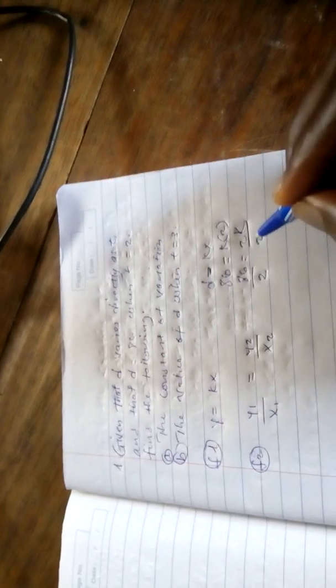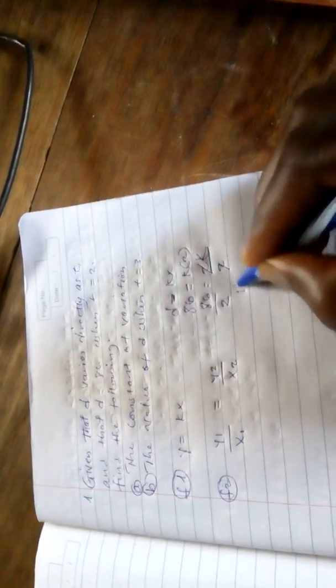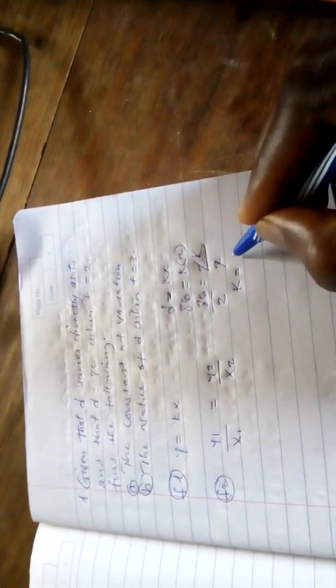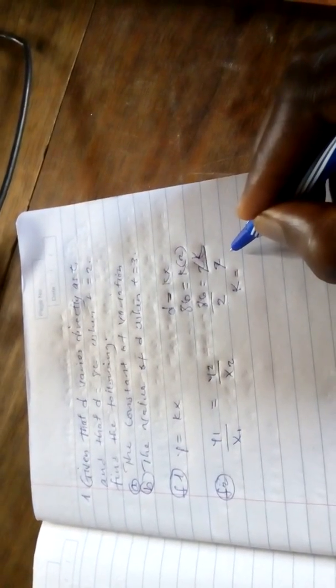We want to find the constant of variation, so we divide both sides by 2. We cancel because we want k. So k now stands alone, and we have 86 divided by 2. What is 86 divided by 2? We should get something equal to 43. They haven't shown it, but let's try to do this.